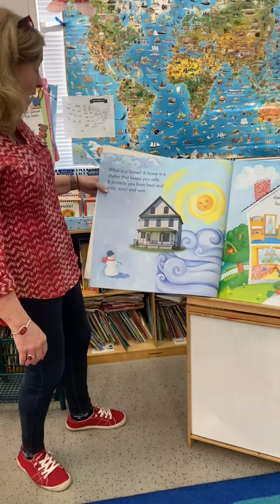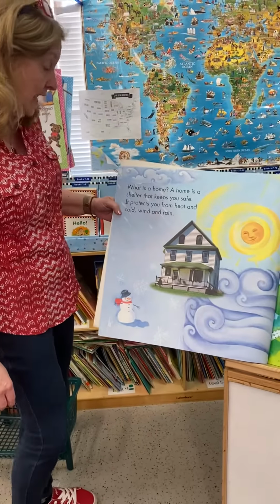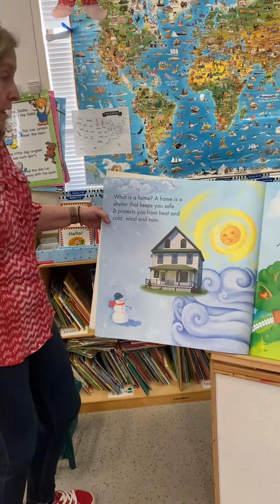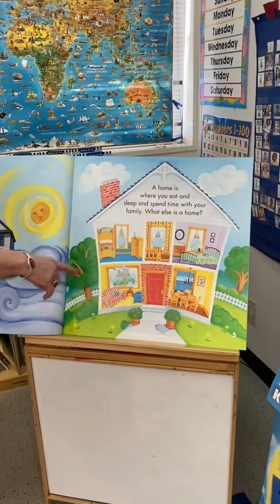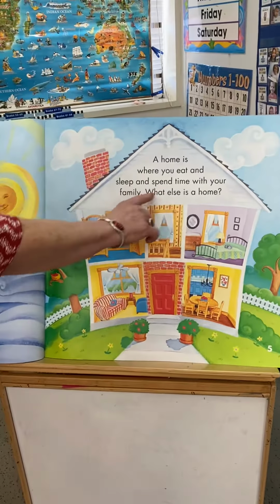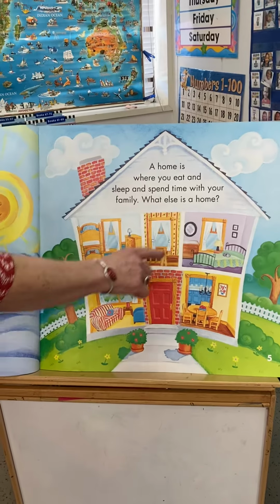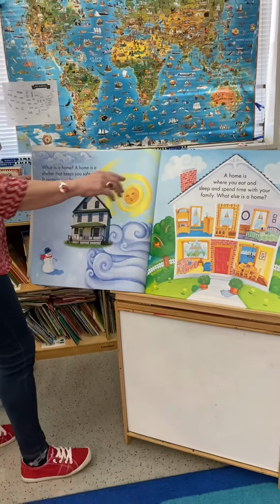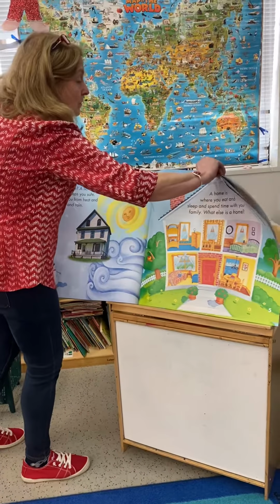What is a home? A home is a shelter that keeps you safe. It protects you from heat and cold, wind, and rain. A home is where you eat and sleep and spend time with your family. What else is a home? So probably you're putting your thinking caps on, thinking about what makes your home special.